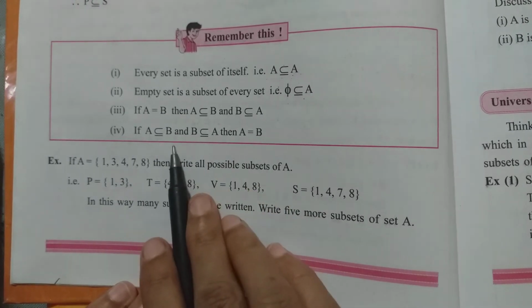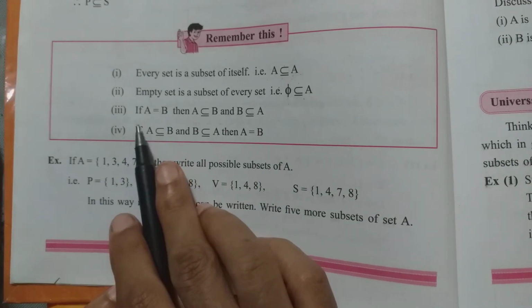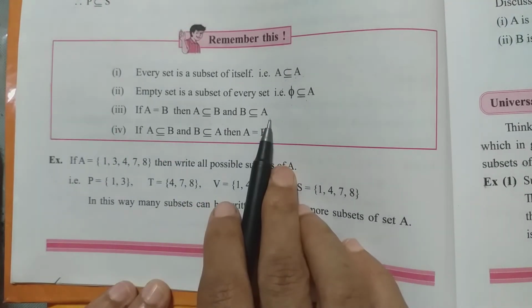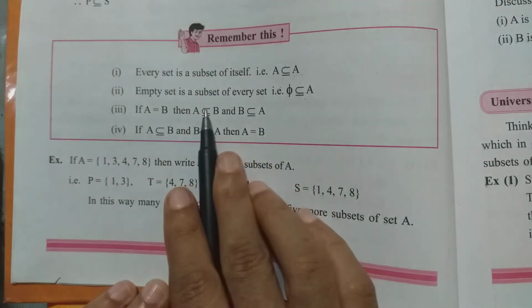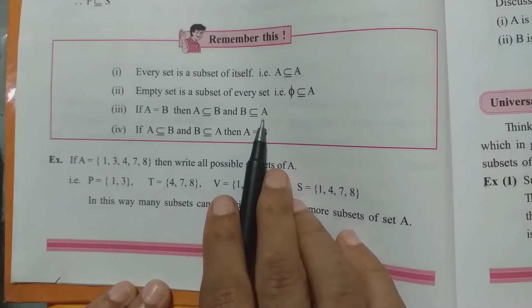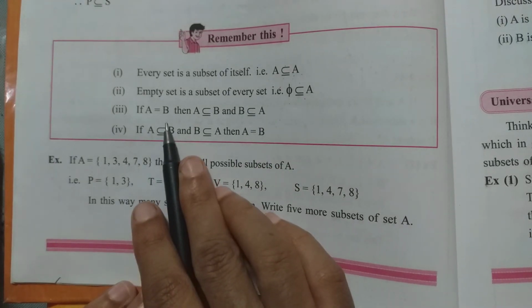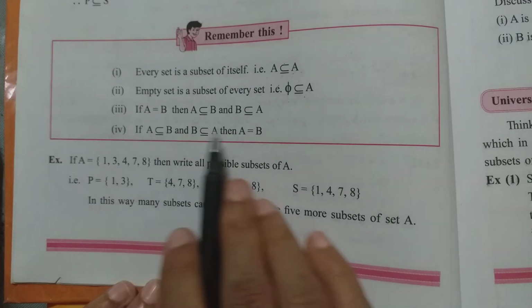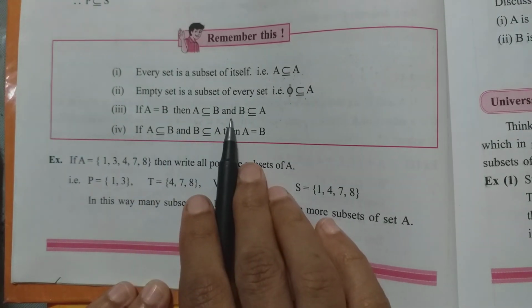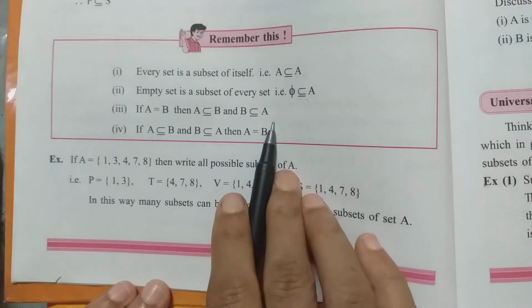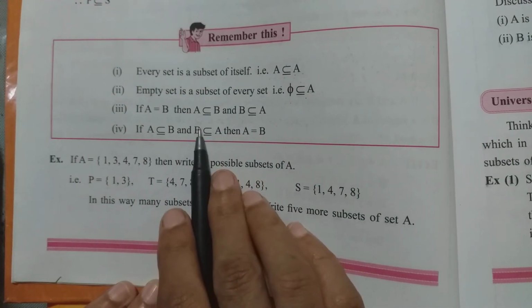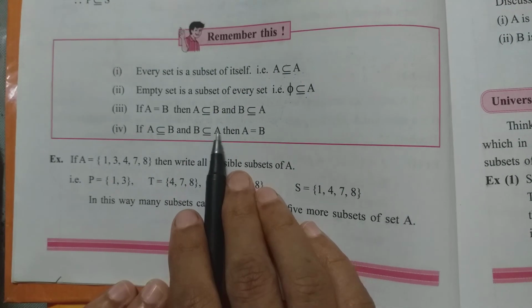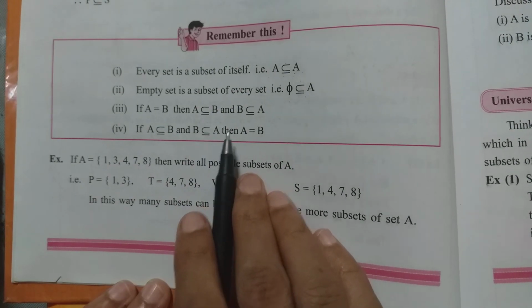Now what are this third and fourth point? In the third we said if A equals B, then this happens. In the fourth, if A is a subset of or equal to B and B is a subset of or equal to A, then A is equal to B. So these are reversible. If you take this as a condition, then this happens, or if you take that as a condition, then this happens. Okay, so these are the few points we have to remember about subsets.